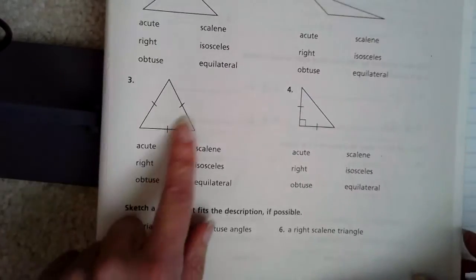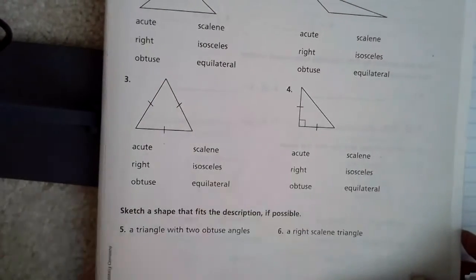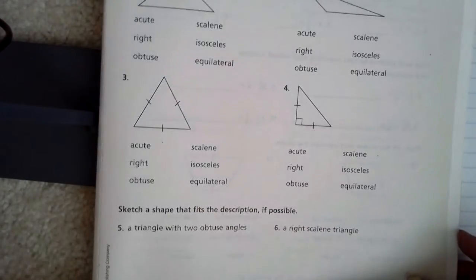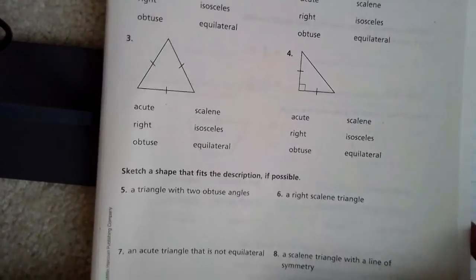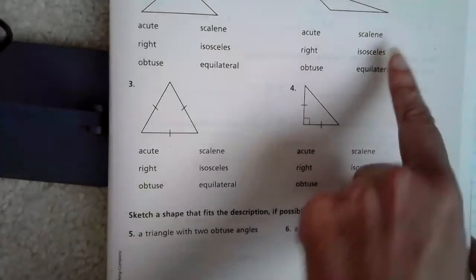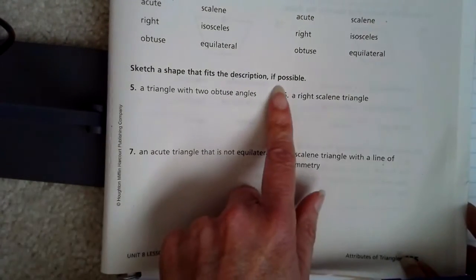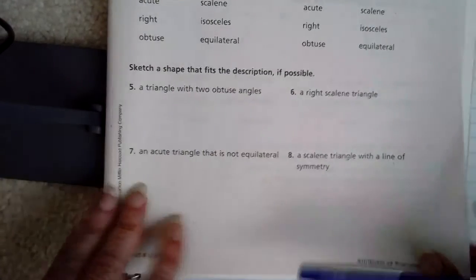So they mark the sides to show you which ones are the same. It shows you if it has a 90-degree angle. So think about what those are called, and remember, you're going to circle two of these words under each one. And then you're going to sketch a shape that fits the description, if possible. Some of them might not work, and you try them and see if it works.